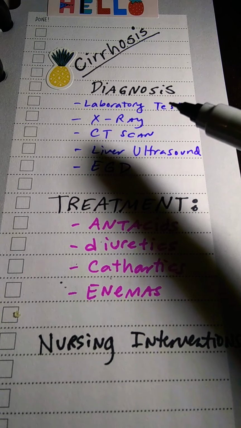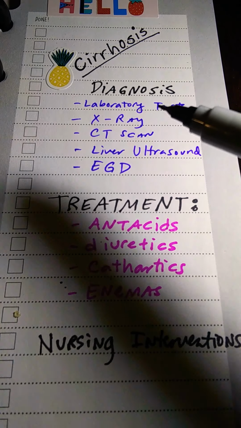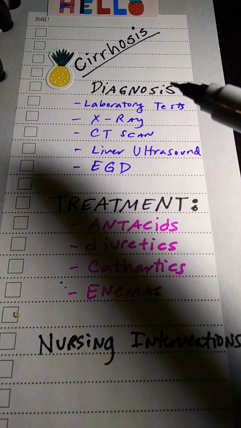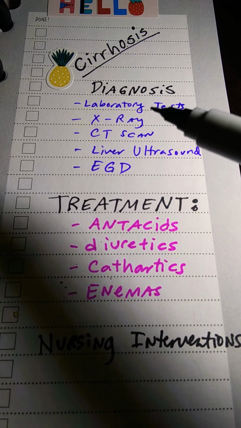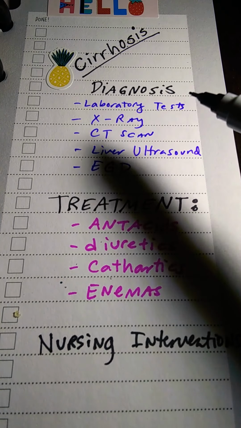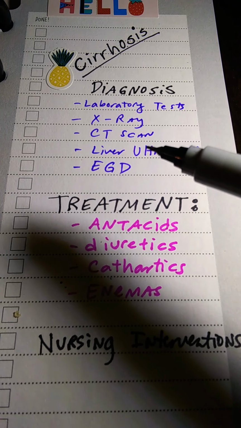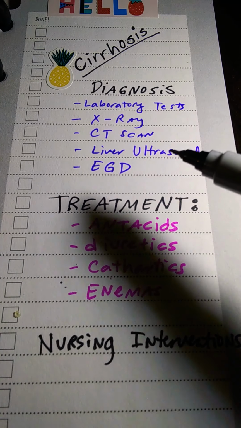Another test that we can use to diagnose our patient would be an upper gastrointestinal x-ray, and also a CT scan. We're also going to do a liver ultrasound on the patient.